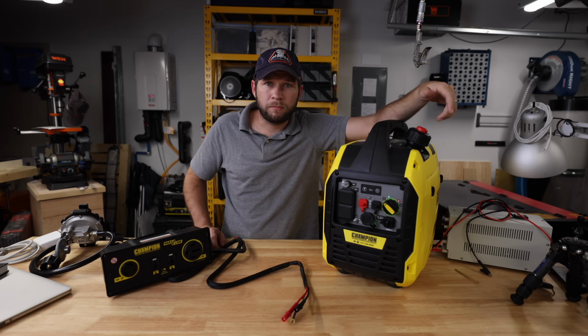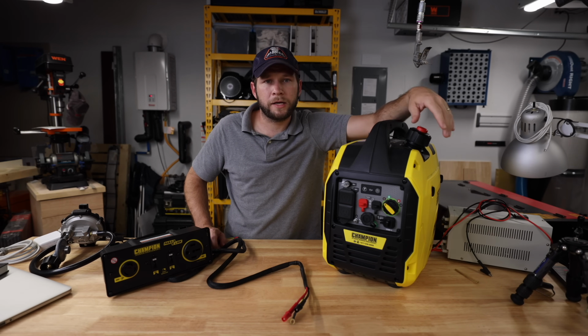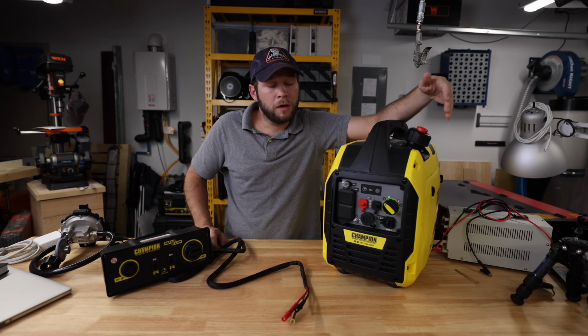That's not much to a lot of people. If your power doesn't go out very frequently, or you like to use your generators for other things like camping, that could be a great way to go.